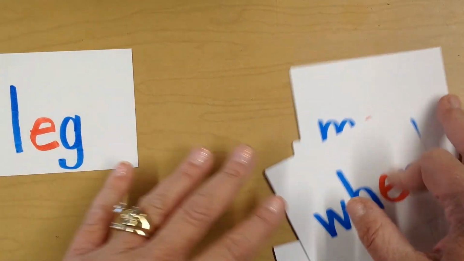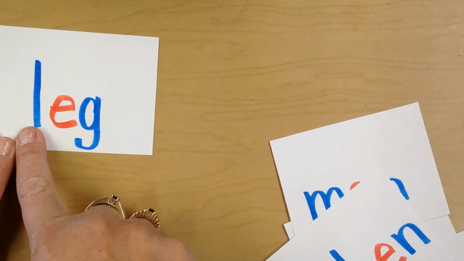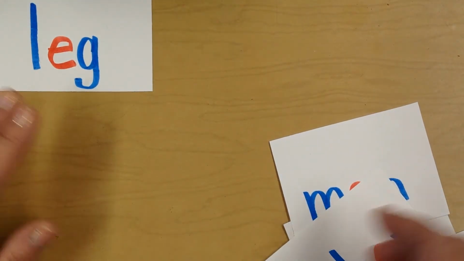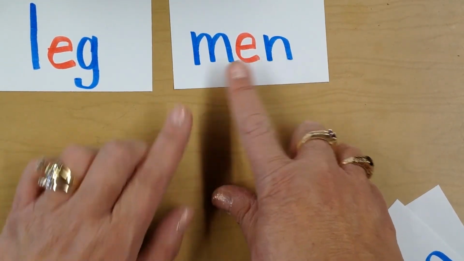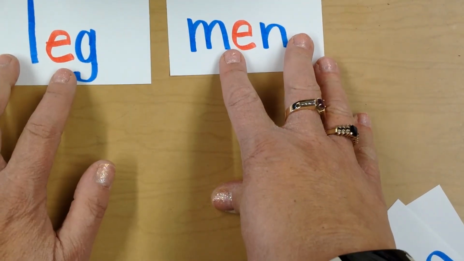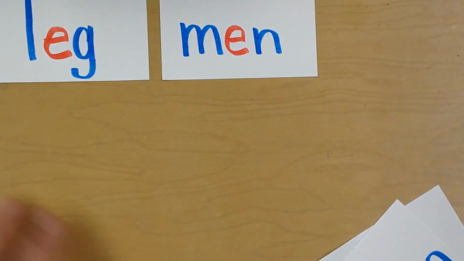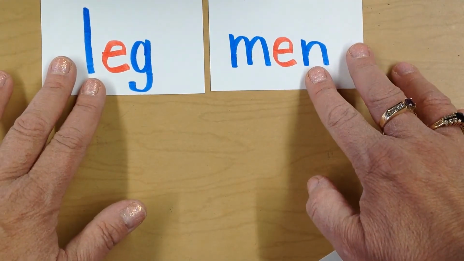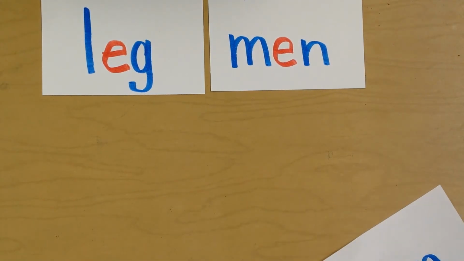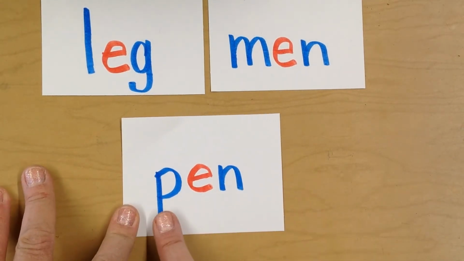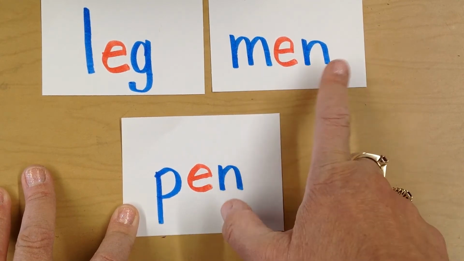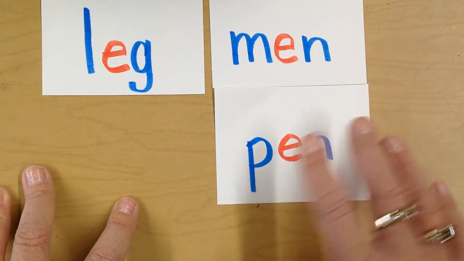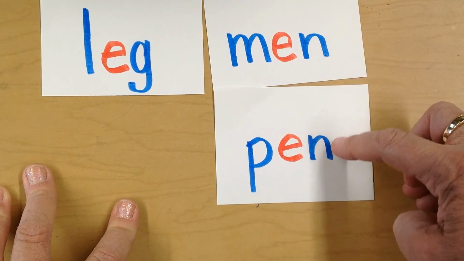So I noticed that this word, we'll just start with this one, has egg, an E and a G, so I'll set that there. And this word does not. This has an E and an N at the end. Men. So I'm going to put my cards in separate piles or rows if I can, and see what patterns they have and match them up. So if I look at this word, pen, I notice it has an E and an N at the end, just like men. So I'm going to put it over here. So I have men and pen.